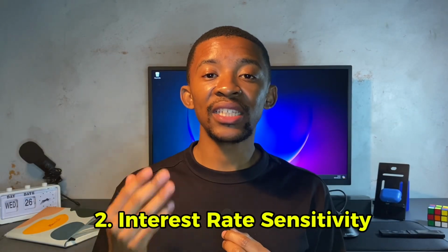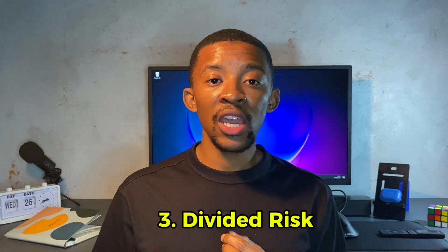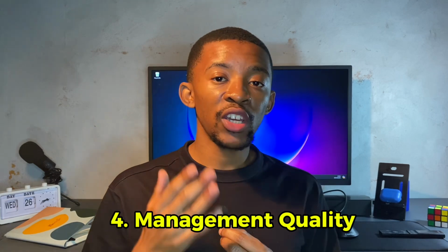Number two is interest rate sensitivity. REITs, especially mortgage REITs, are very sensitive to changes in interest rates. Rising interest rates can increase borrowing costs and potentially reduce profitability. Disadvantage number three is dividend risk. While REITs typically offer high dividend yields, there is no guarantee that dividends will continue at the same level or grow over time. Economic conditions and property performance can affect dividend payments. Number four is management quality. The performance of a REIT heavily depends on the quality of its management team and their strategic decisions. Poor management decisions or operational inefficiencies can negatively impact returns.